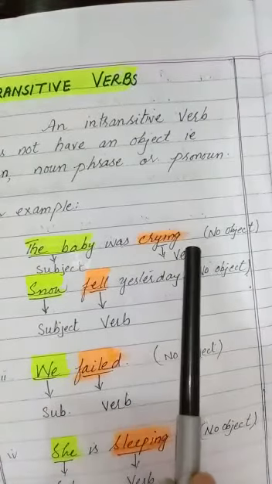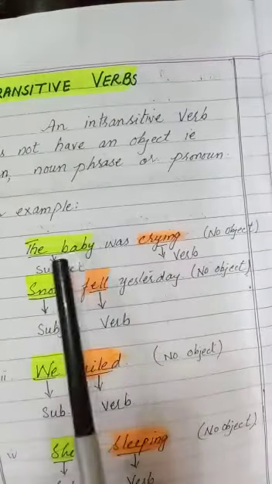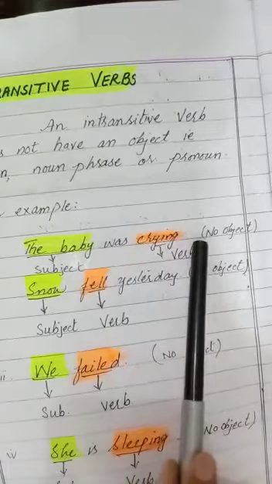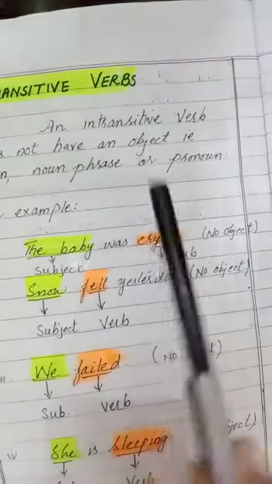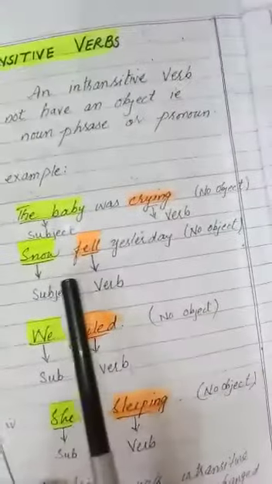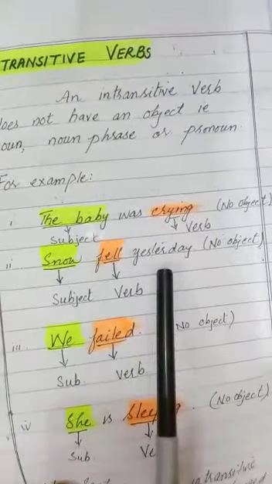So when your sentence ends on a verb without an object, that verb is called an intransitive verb. It does not need an object.